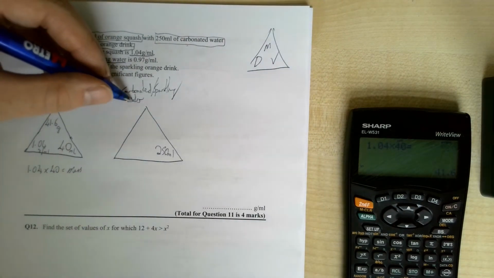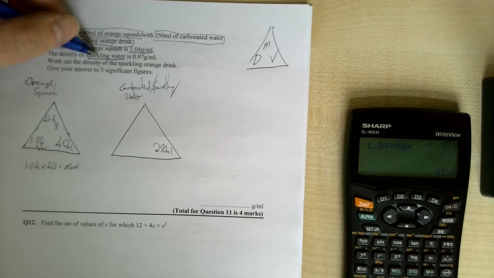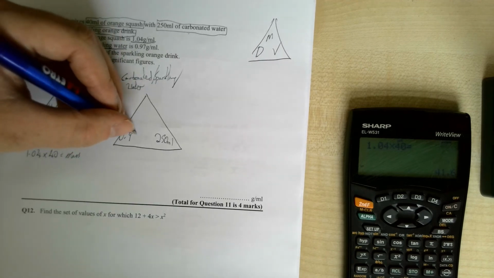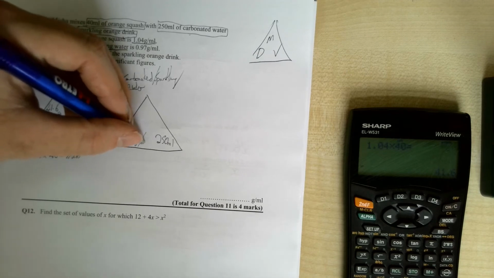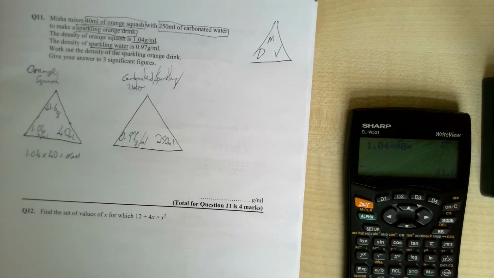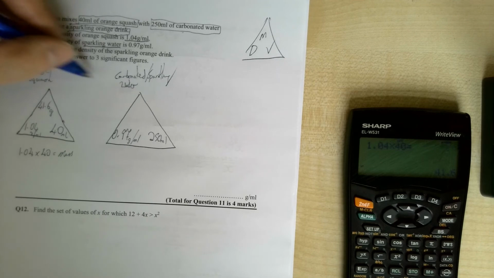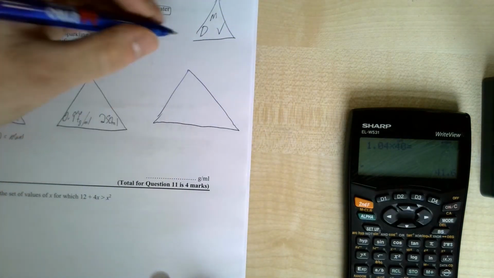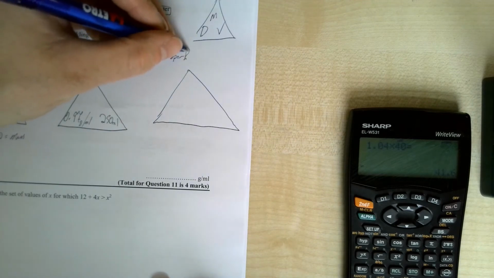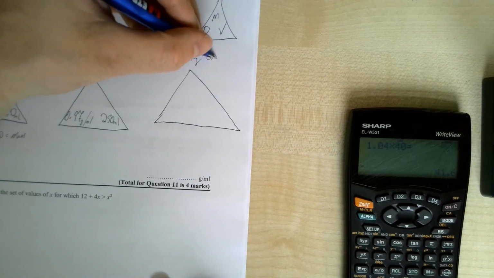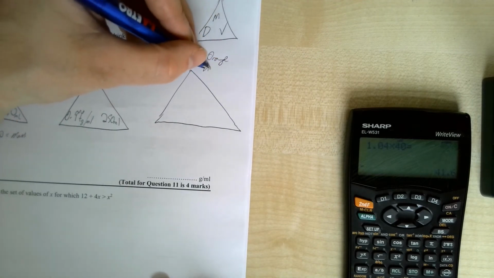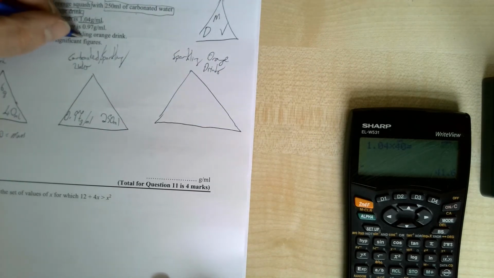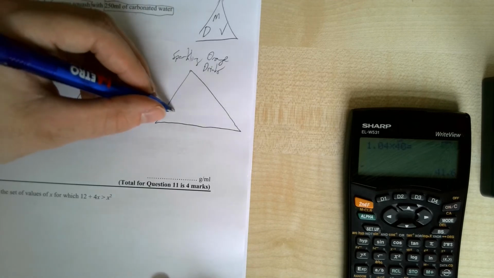So you've got your water here. The sparkling water or carbonated water does have a density of 0.97 grams per milliliter. I know that because the two of these combined will make a sparkling orange drink. So the density of that is what we're looking for.